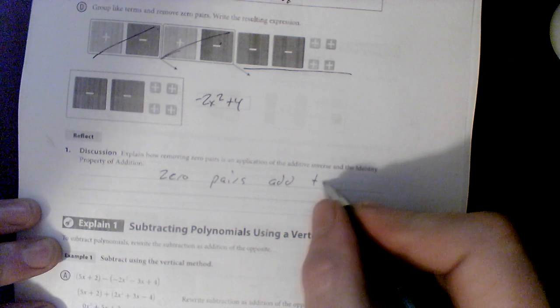Explain how removing 0 pairs is an application of the additive inverse and the identity property of addition. Well, if you think about it, 0 pairs add to 0. So the inverse property is 5 plus negative 5 equals 0, and that's exactly what the 0 pair is.